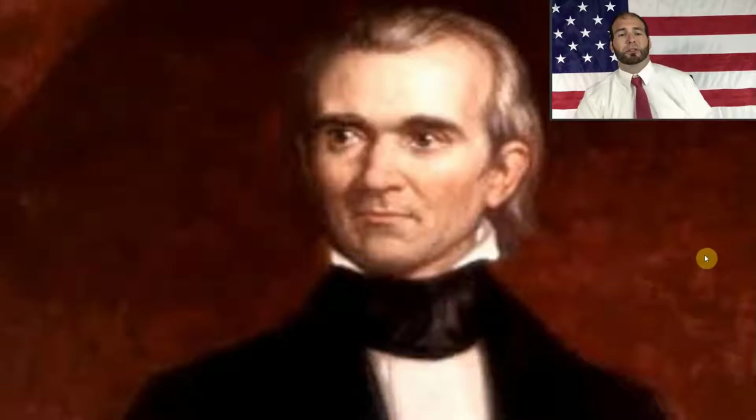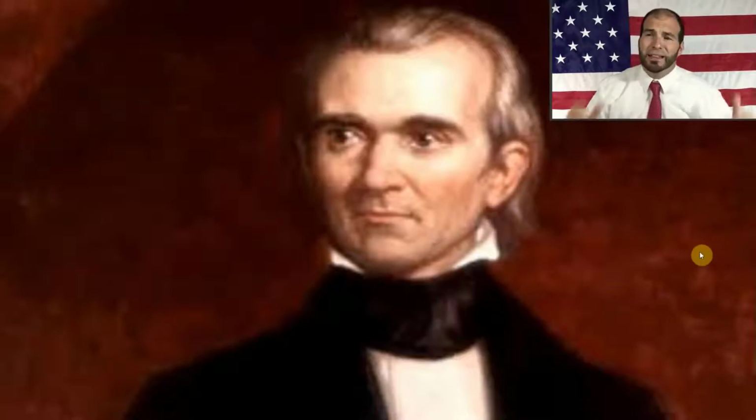Santa Anna, who we had discussed in the lesson we talked about the Alamo, is still in charge there in Mexico. This is when James K. Polk becomes president. Now, this is a relatively boring picture of James K. Polk, and there's nothing about this picture that's going to get you to remember, hey, this is the guy that was super into Manifest Destiny, which is our responsibility to take over as much land as possible and spread American culture to everybody.